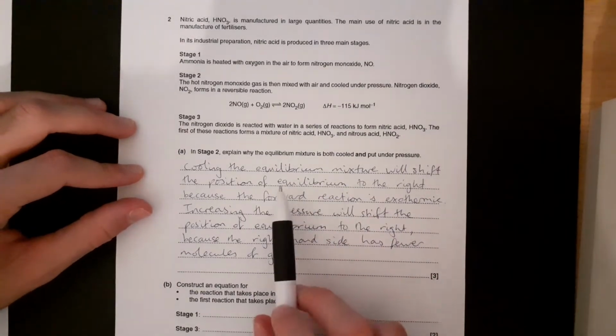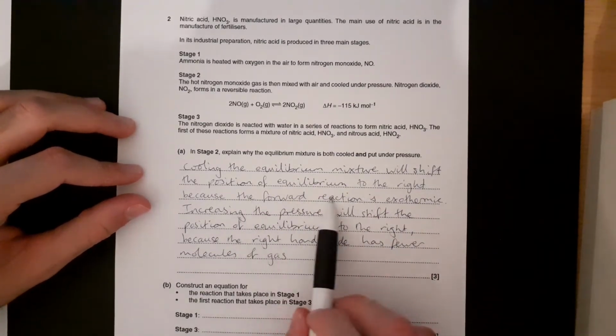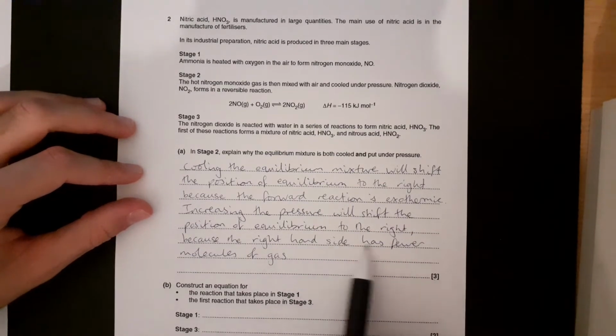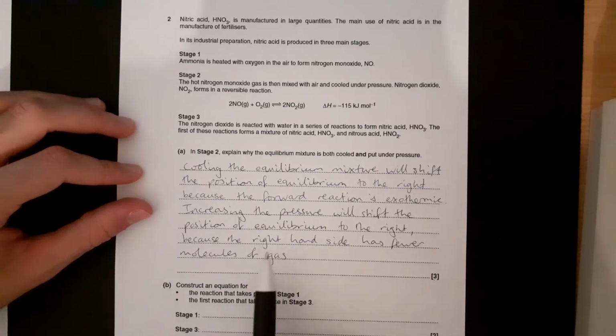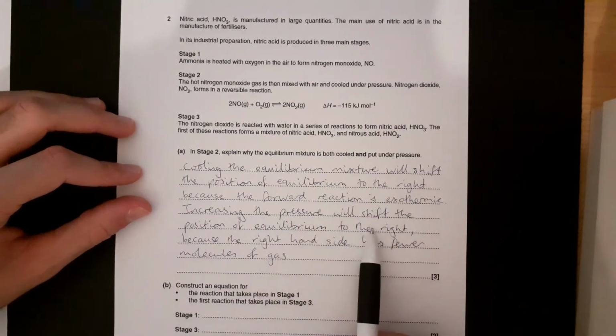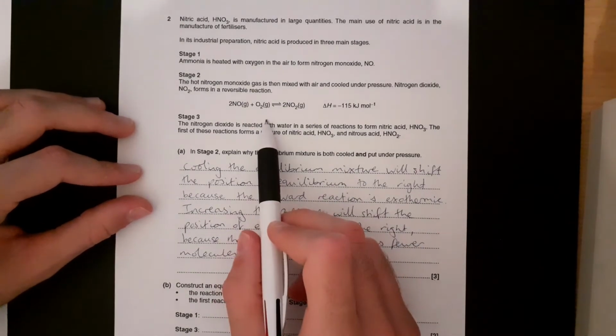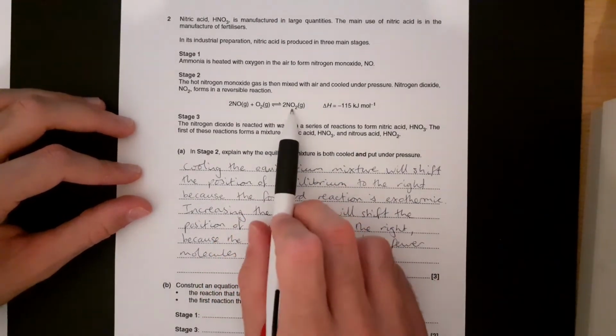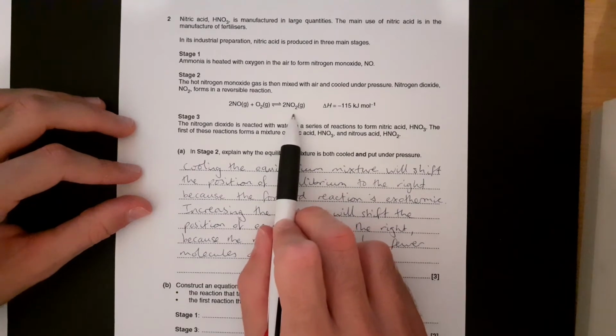Okay, 1 mark for saying the forwards reaction is exothermic, so the explanation there. 1 mark for explaining the fact that the right-hand side has fewer molecules of gas. And then the 3rd mark is going to be for saying that both changes shift the equilibrium to the right, which is what we want to do. Okay, so that's why they've made these changes, because then you've shifted the equilibrium to the right and you can end up with a greater yield of the product that you're trying to make.